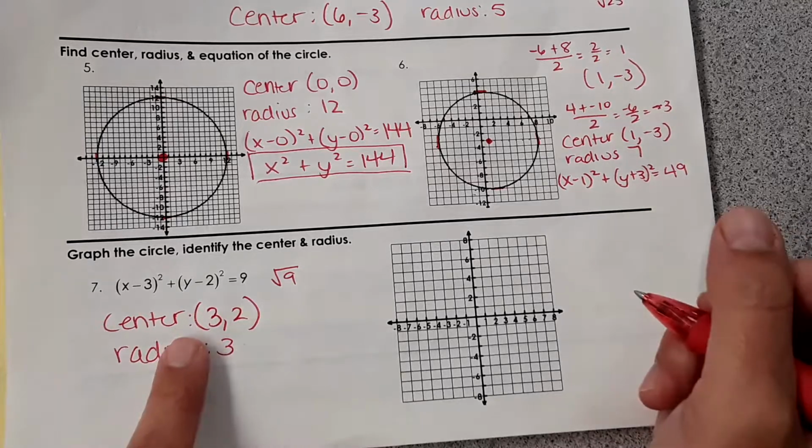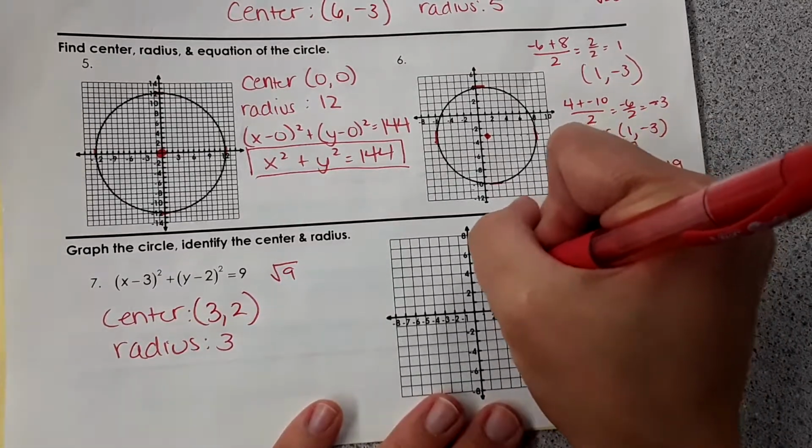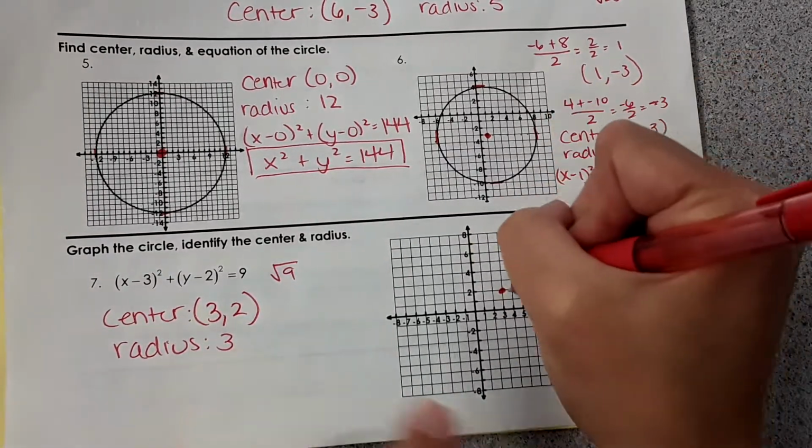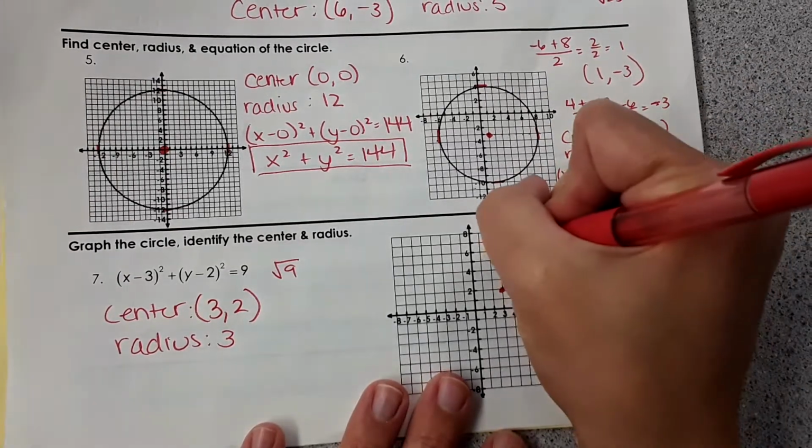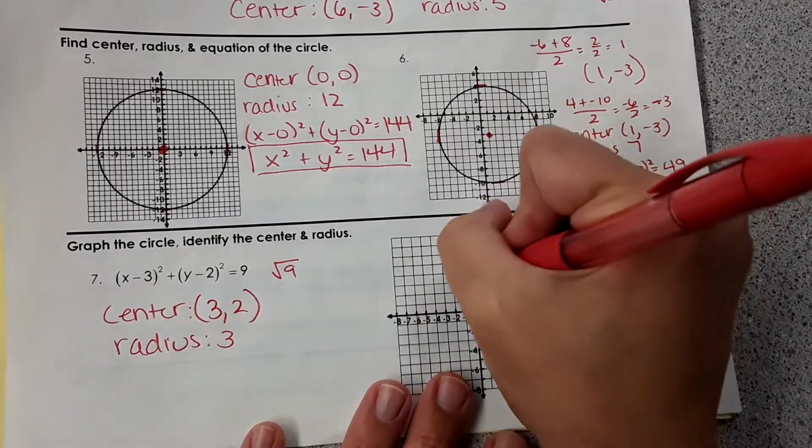So then graphing the center to begin with. And then if the radius is 3, I'm just going to make little marks 3 from the center. And then I can just connect the dots to make my circle.